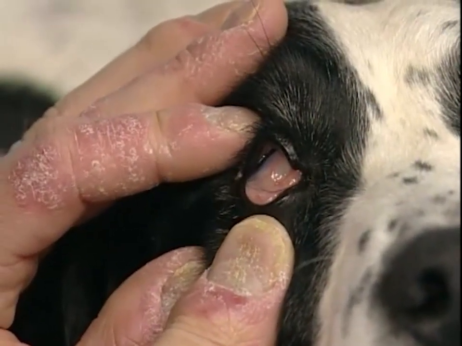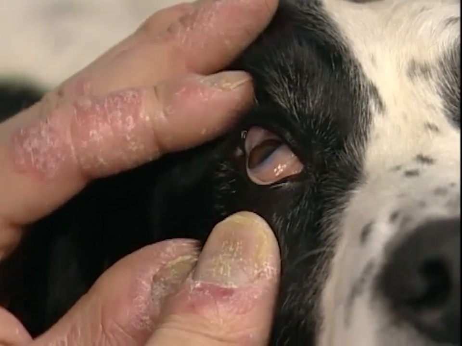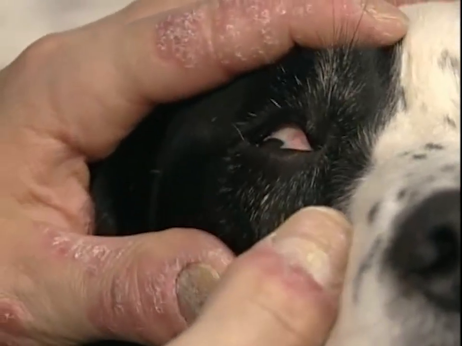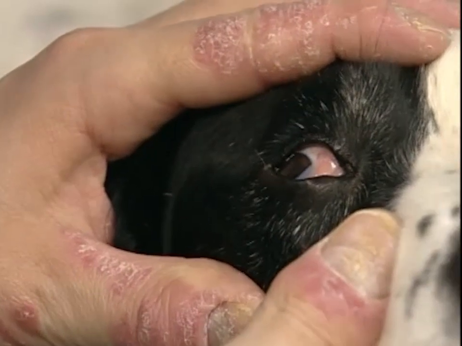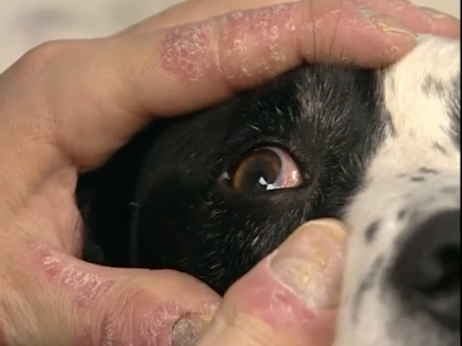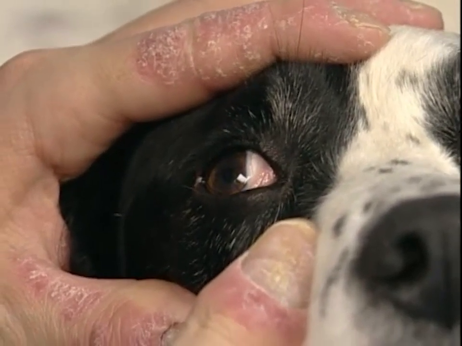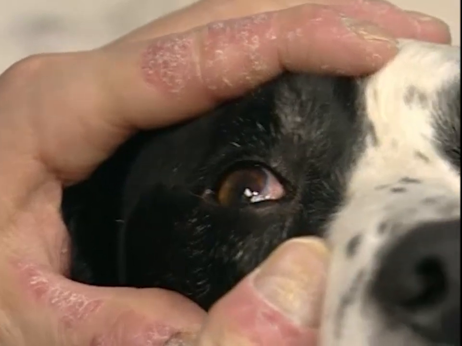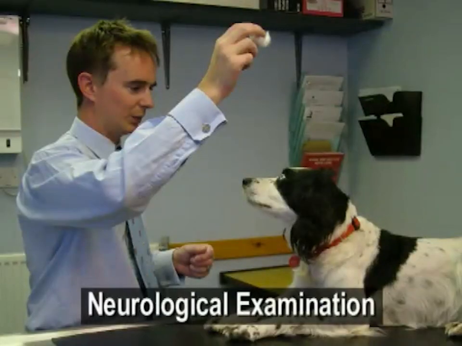An inspection of the cornea and anterior chamber should then be made, assessing the corneal light reflection and the size and shape of the pupil in ambient light conditions. Once this has been carried out, then the neurological examination may begin, including assessment of the menace response, the palpebral reflex, and the vestibular ocular reflex.